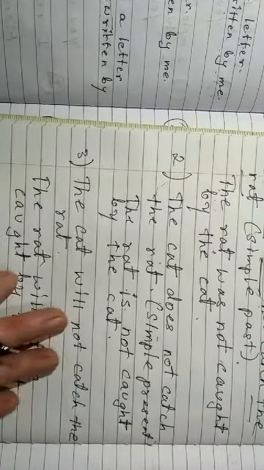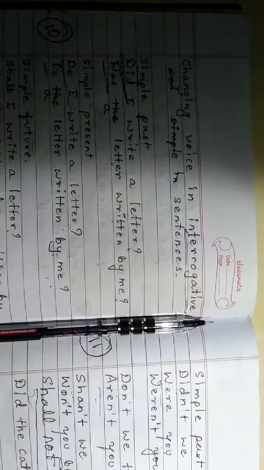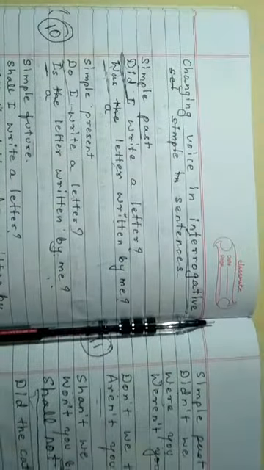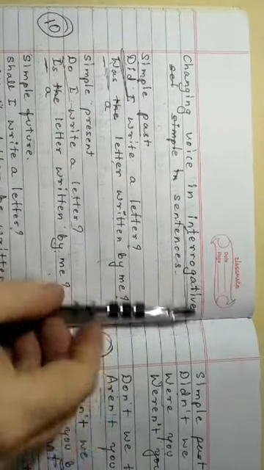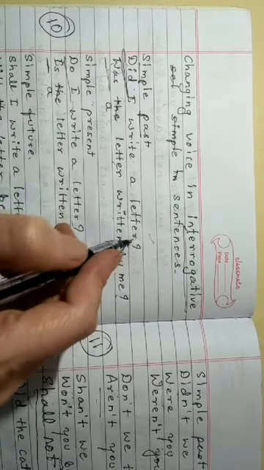Okay, now let us continue with the next topic, that is changing voice in interrogative sentences. Sorry, children. So here, changing voice in interrogative sentences.